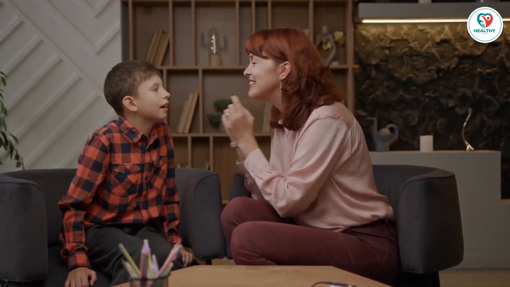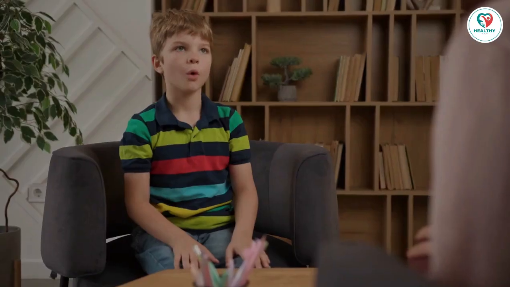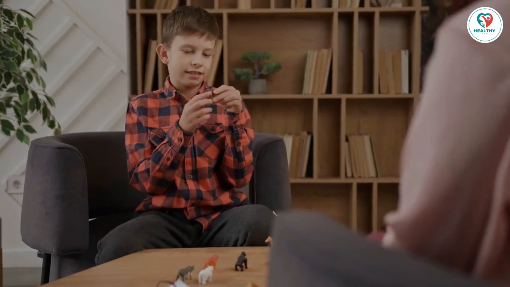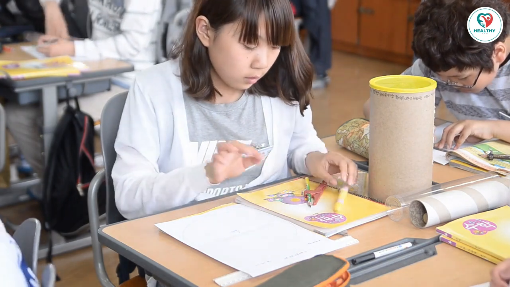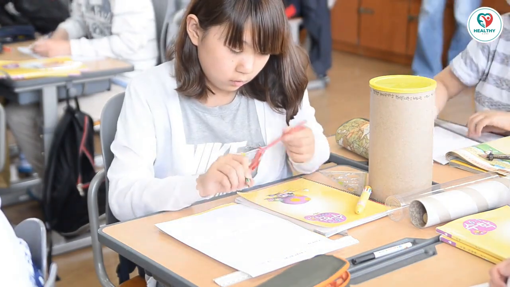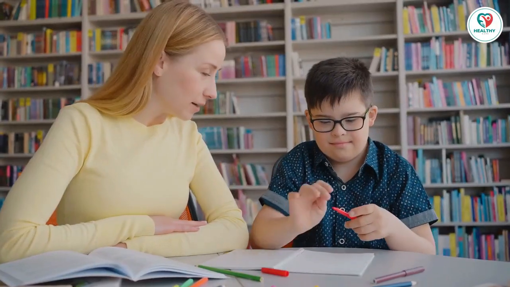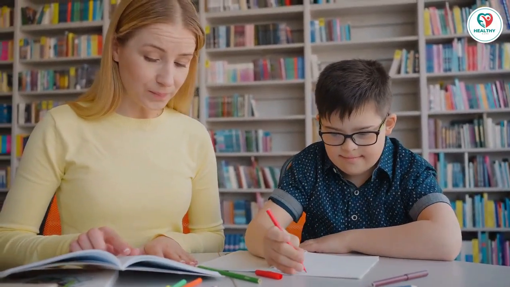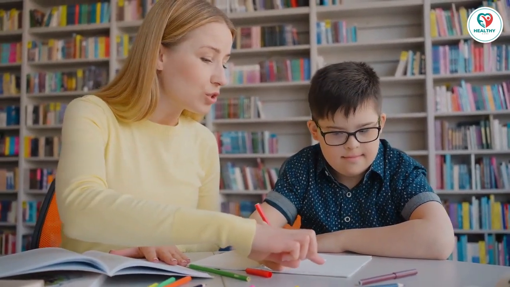The process begins with an individualized education plan, IEP, a personalized plan that outlines the specific services your child will receive. This could include speech therapy, occupational therapy, or one-on-one support in specific subjects. Outside of the public school system, there are also private schools, after-school programs, and tutoring services designed specifically for children with learning disabilities.